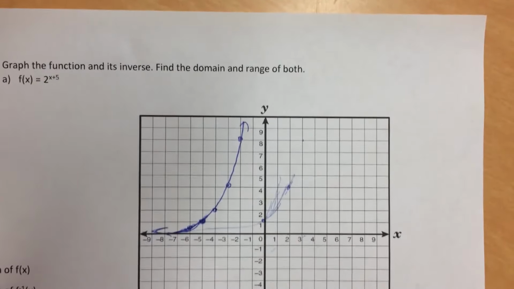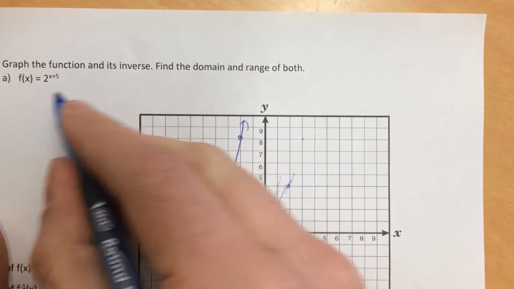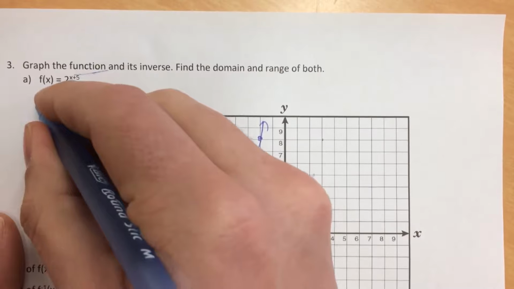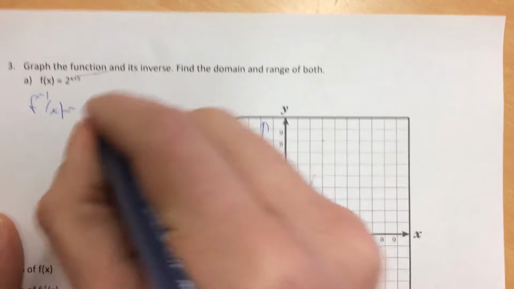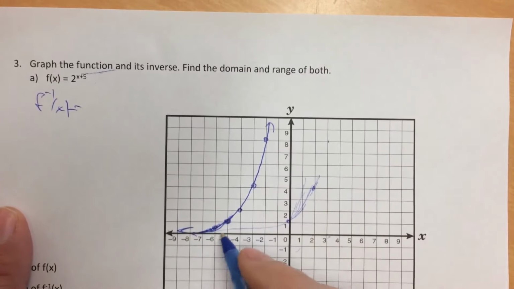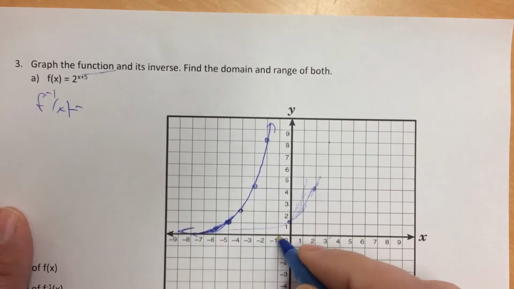Okay. 2 ways to do this. It didn't say you had to find the inverse function. It just said to graph it. So you could find the inverse. You could find f inverse of x equals blah, blah, blah. Or you could just take these points and switch the x and the y. So I'm going to do that.